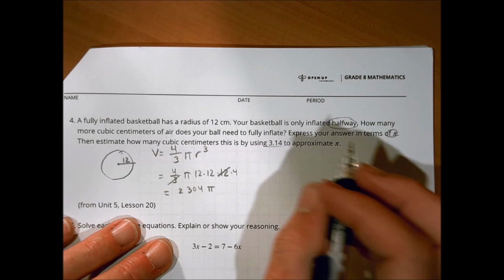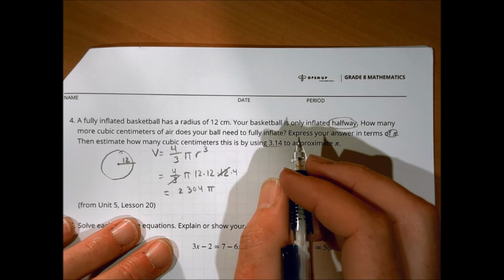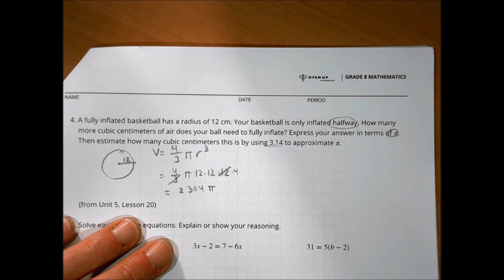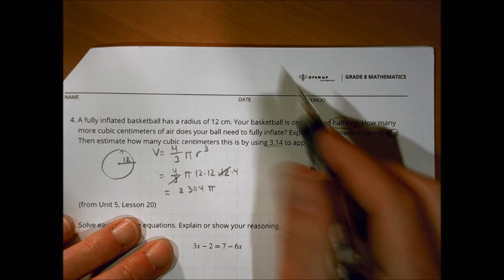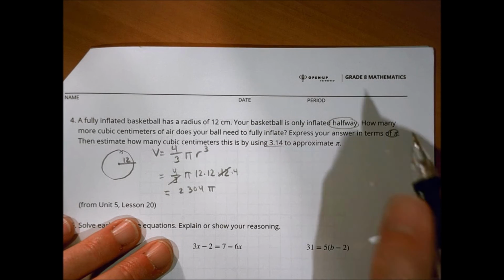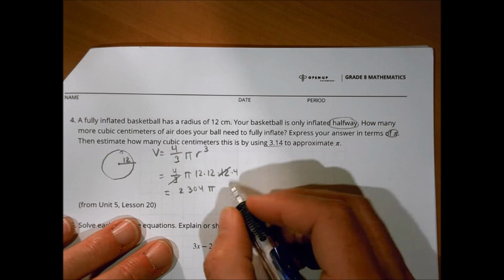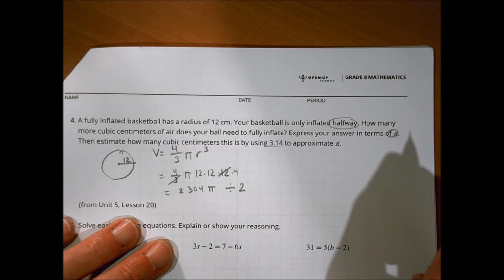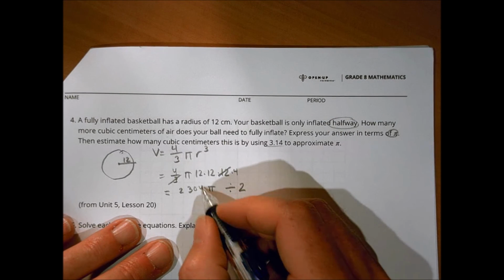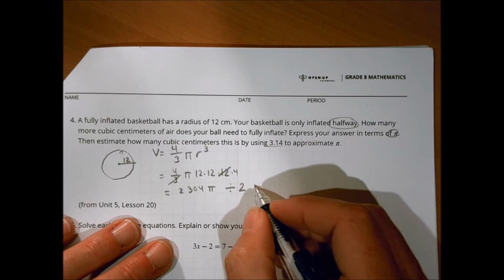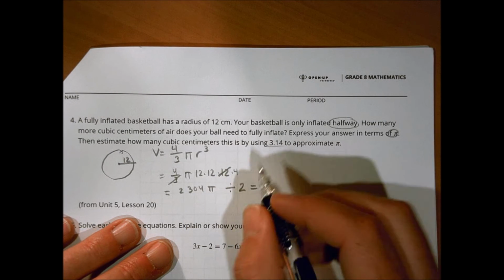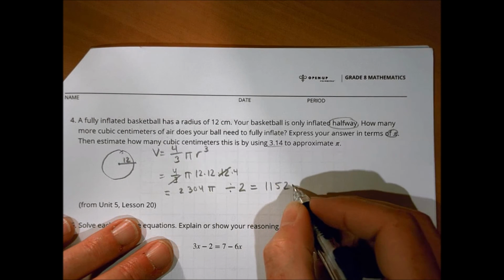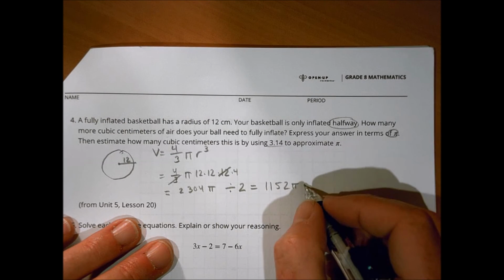All right, no problem. We got that right there. So that's the whole thing, but that's if it was completely filled. It's not completely filled, so now we take that answer and divide it in half because it's only halfway filled. So half of 2,304 is 1,152 pi in centimeters cubed.